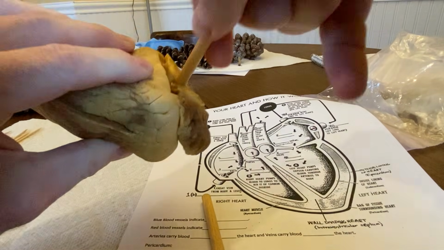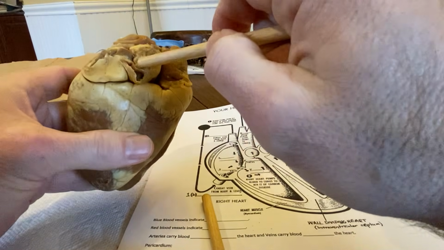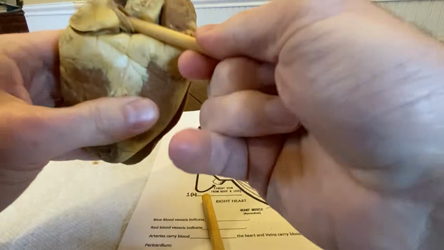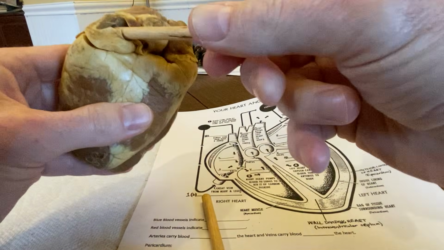Let's check this and let's see if this might be it here. Yeah, this is going the other side. So on this side, we've got the pulmonary veins. I apologize, I know that was brutal there. Can't really show you very well what we're seeing. But this is gonna be the big opening for the pulmonary veins.